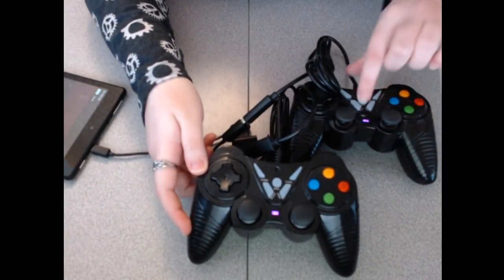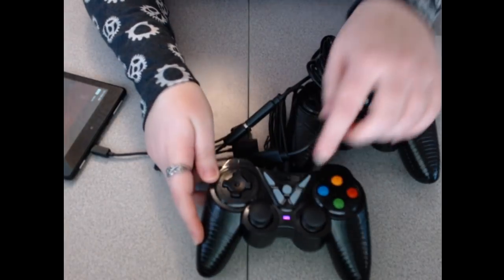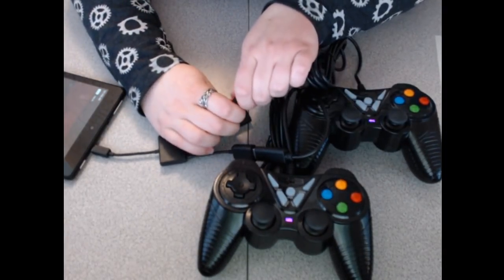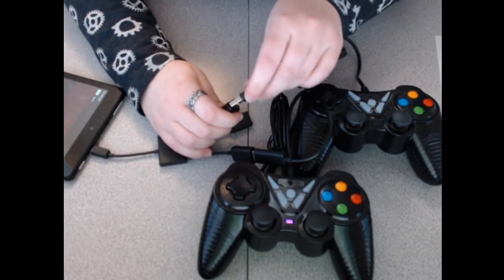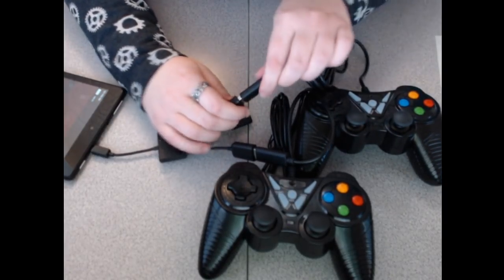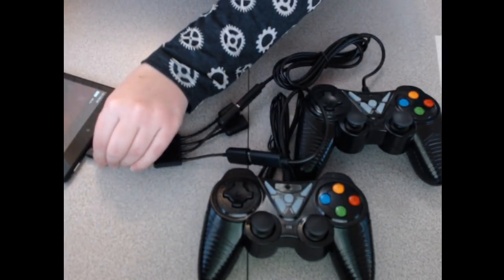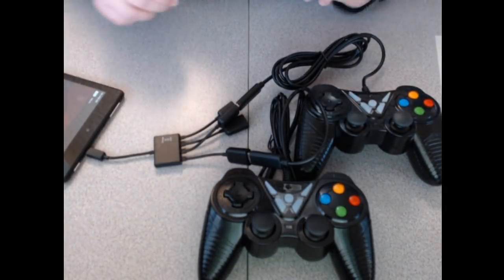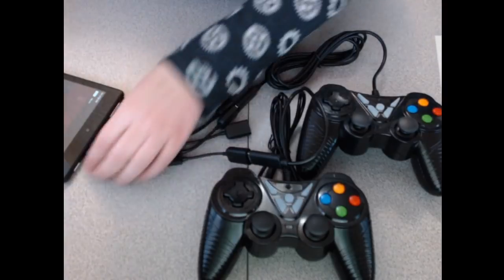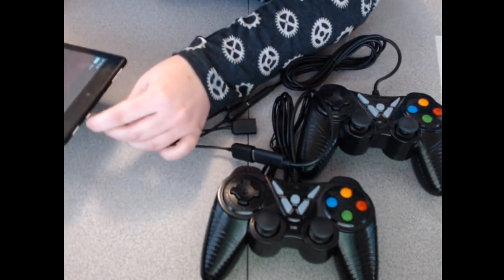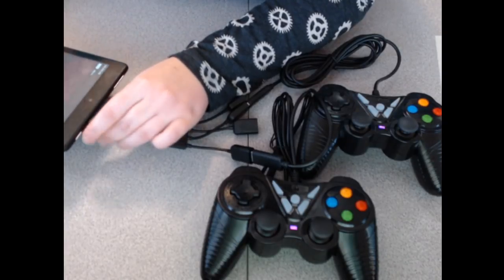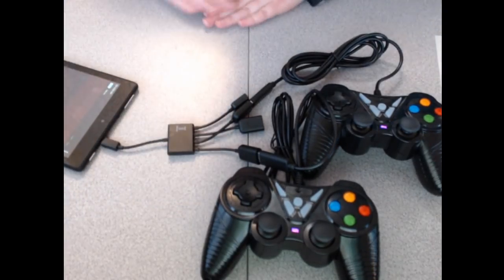And you can see here on the controllers themselves that the light turned on. So I'm just going to unplug one of them, and you can see here that the light turned off. So if the light is on, that means that it's connected. Interesting. So I'm going to unplug and just see what's happening here. There we go. Okay, so we got them turned on again.